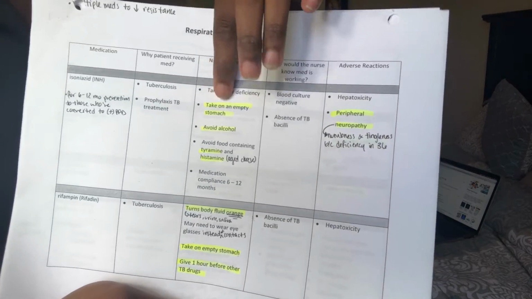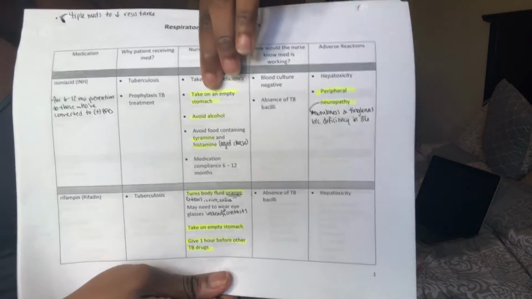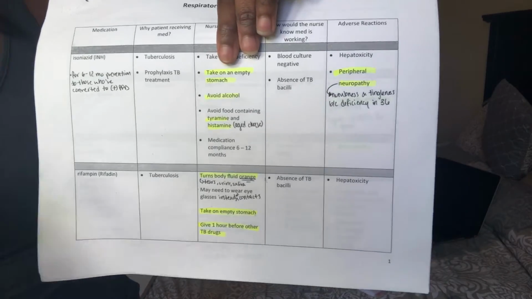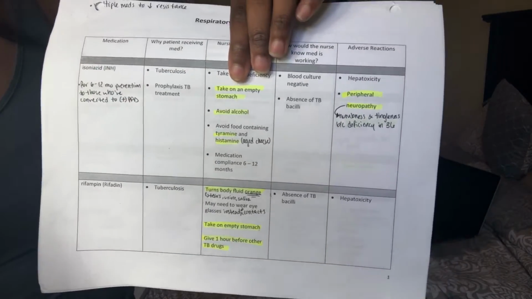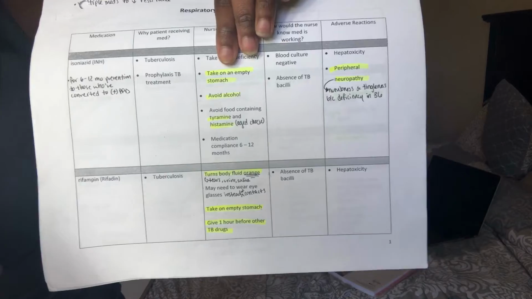You do want to take this med on an empty stomach. That is super important because as a nurse, if you're administering this med and your patient just ate, you know that you want to wait because this needs to be taken on an empty stomach, or you just need to schedule it, you know, not around the meal times so that the patient isn't taking it late. So this is also super important.